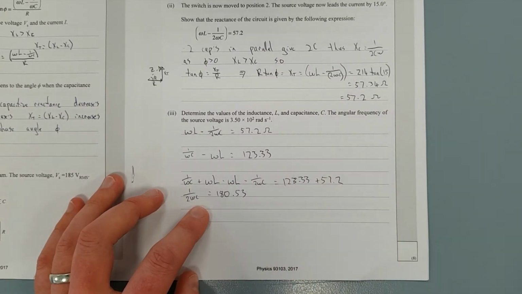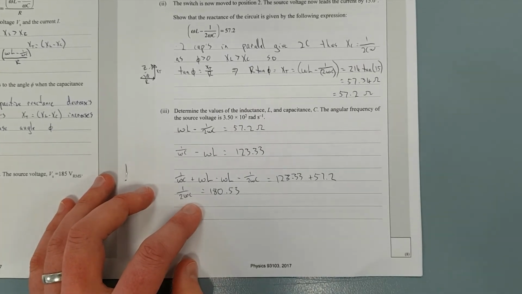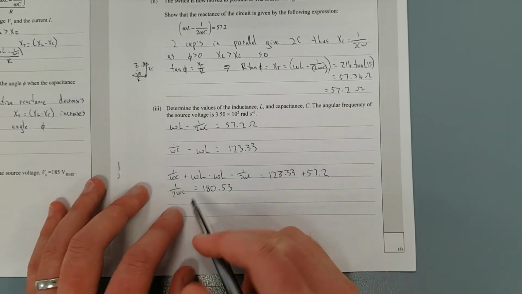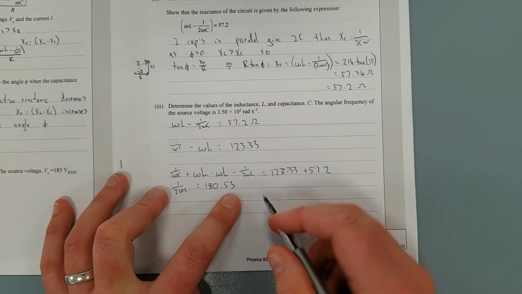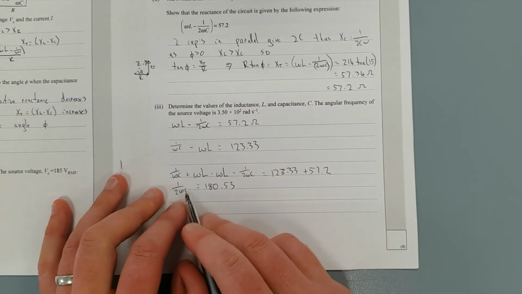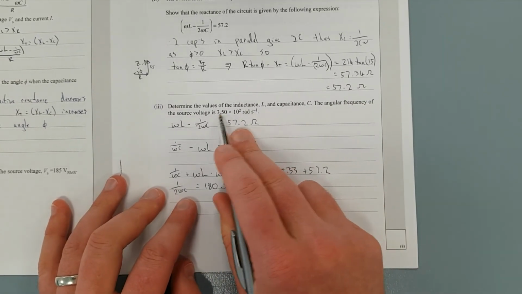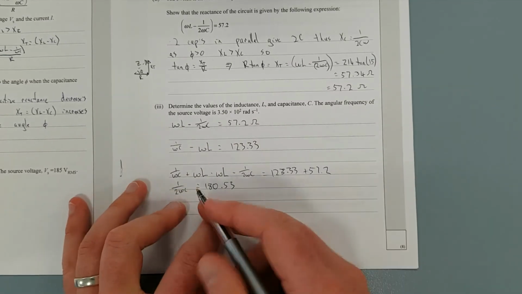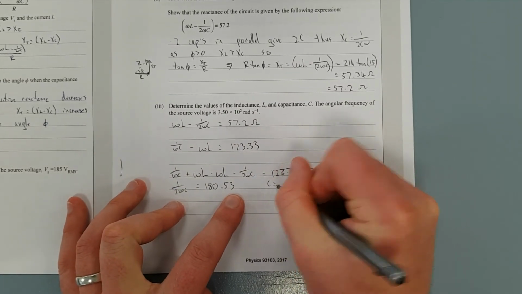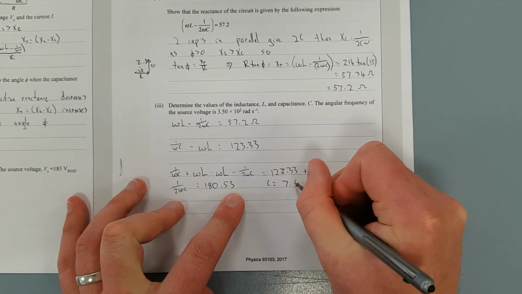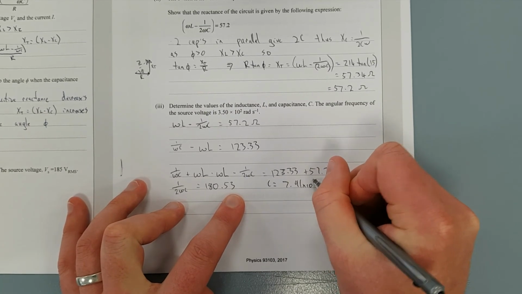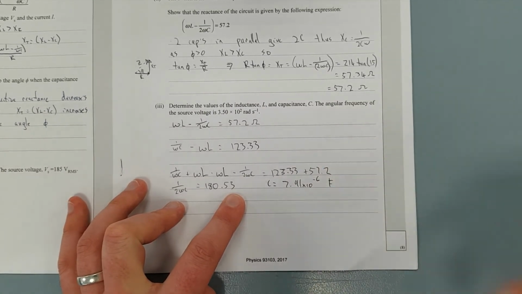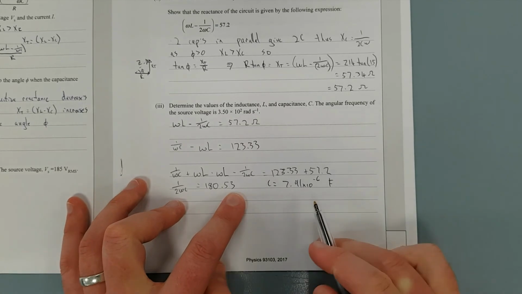I've already done the working on a spare piece of paper. This is why it's so important to have pad paper, so you can do this on your calculator. This just shows the logic. So in other words, C, because we know omega equals 3.5 times 10 to the 2, you can rearrange to find C equals 7.91 times 10 to the minus 6 farads, which is pretty reasonable.